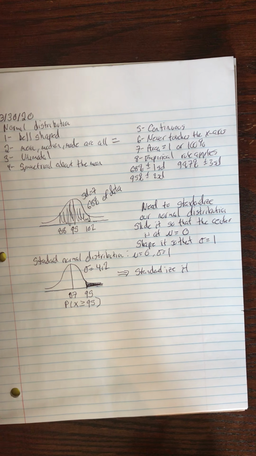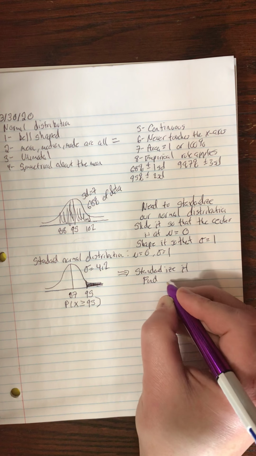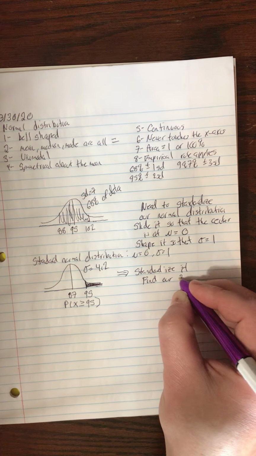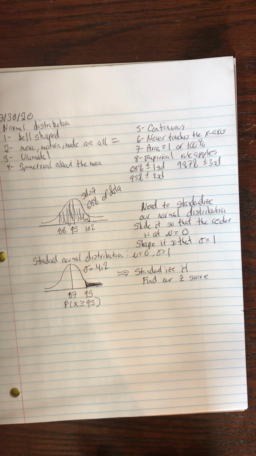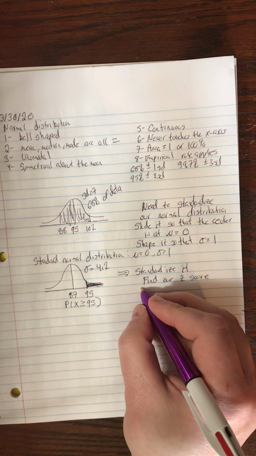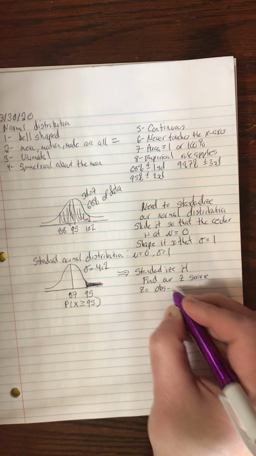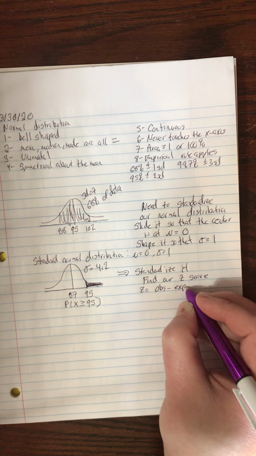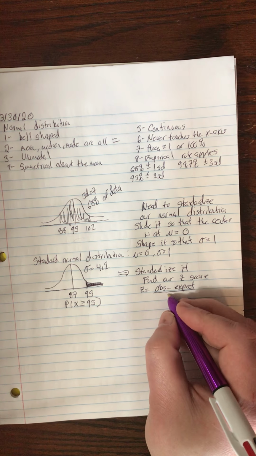What does that mean? Well, we need to actually find the z-score. And guys, you know how to find a z-score. We've talked about this over and over already. Remember, a z-score is just simply our observed minus the expected divided by the standard error.